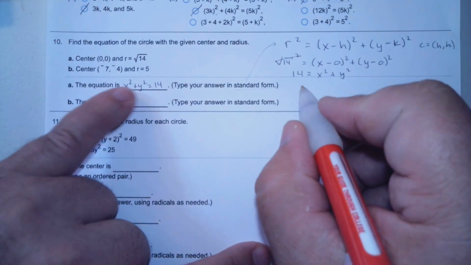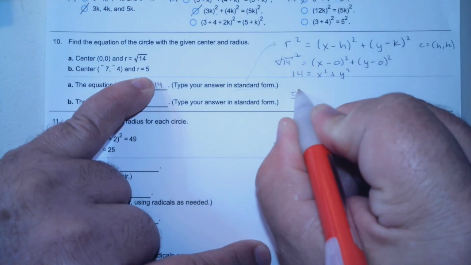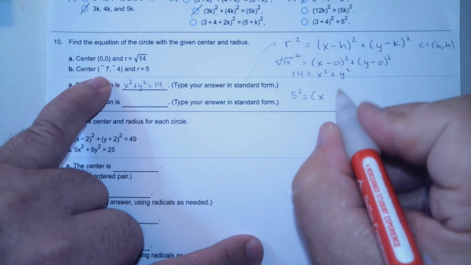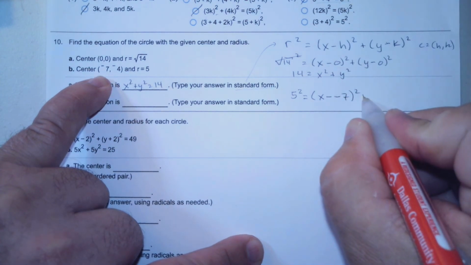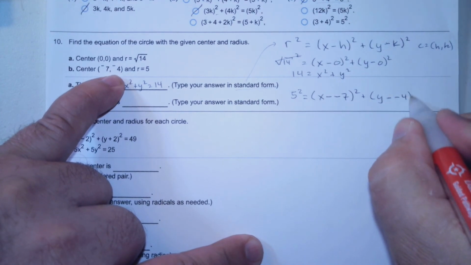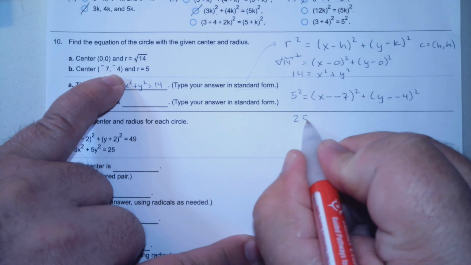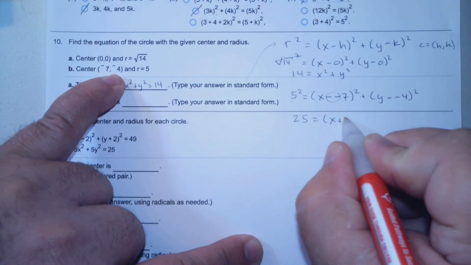Okay, the radius is 5. So we have 5 squared, (x minus negative 7) squared plus (y minus negative 4) squared. 5 squared is 25.